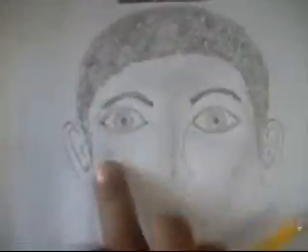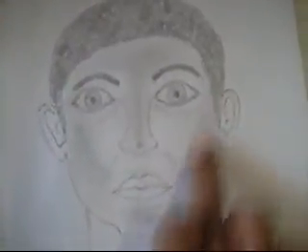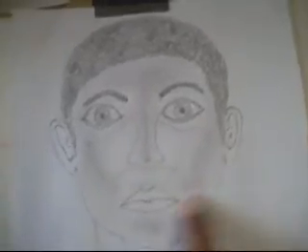Again, it makes the face look more realistic. And it's just called simple smudging. Use your finger. You make the mark where you want the area to be dark. Because as I said, when a person is standing, there's certain parts of that person's face that will be dark. The other parts of that person's face will not be so dark.